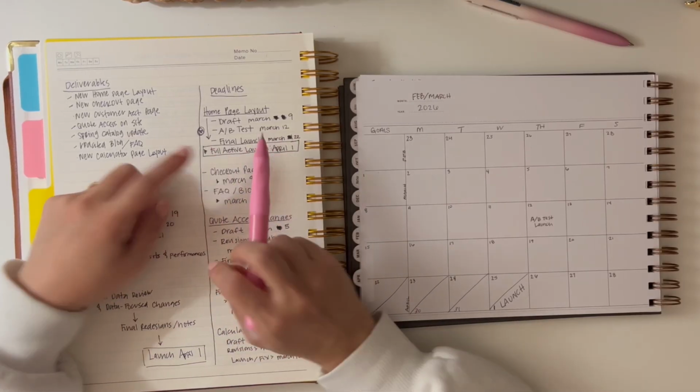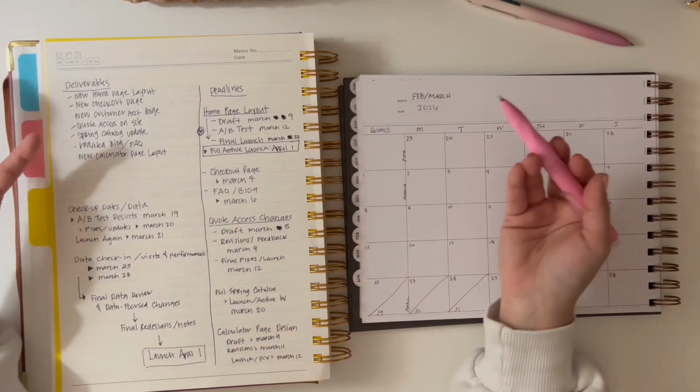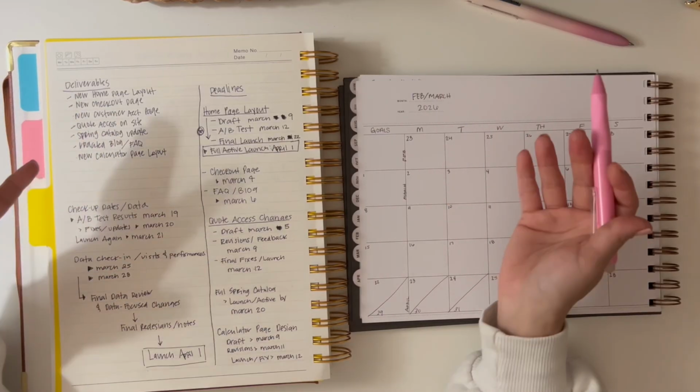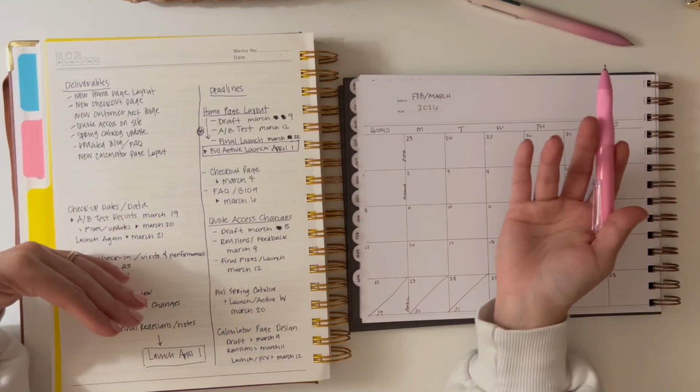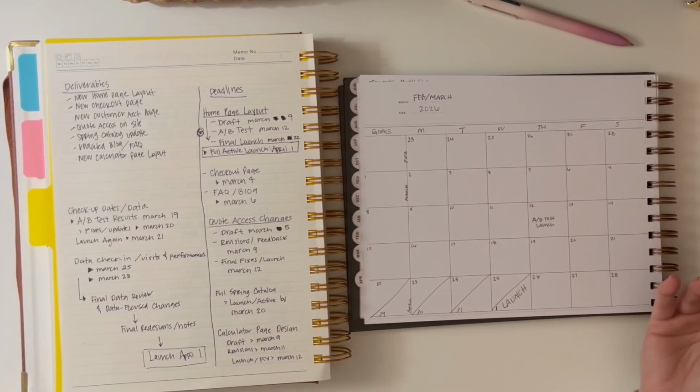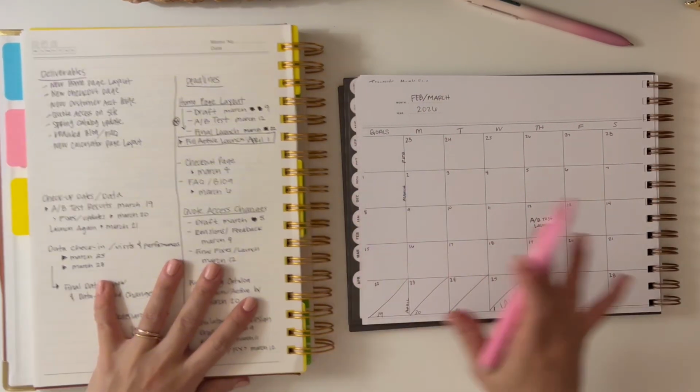So this is essentially like a soft launch. So if you're planning for maybe like a grand opening or something like that for a restaurant, right? You would always want to have a soft opening before you have a grand opening. And so that's essentially what this is for the new homepage layout.